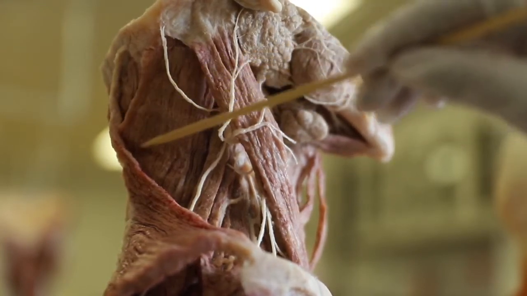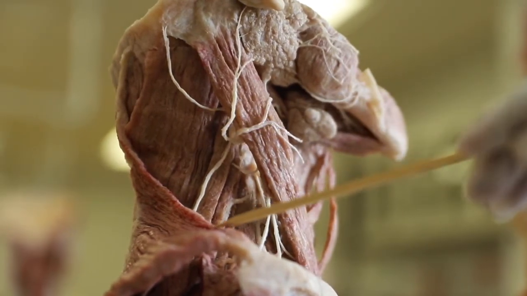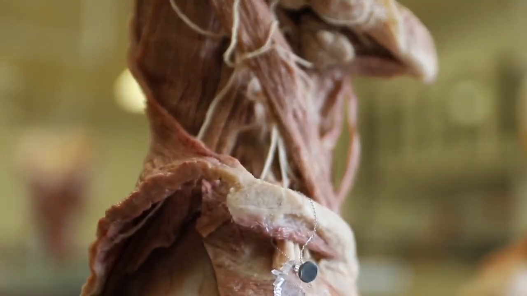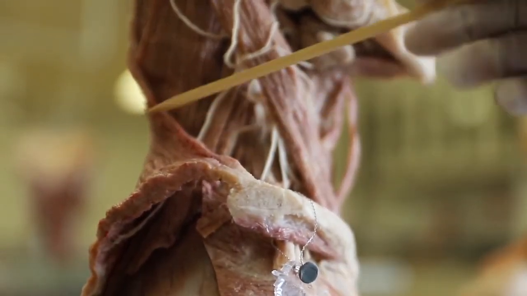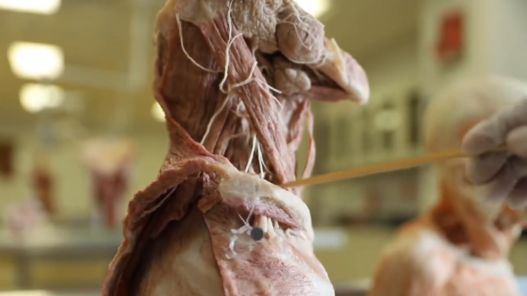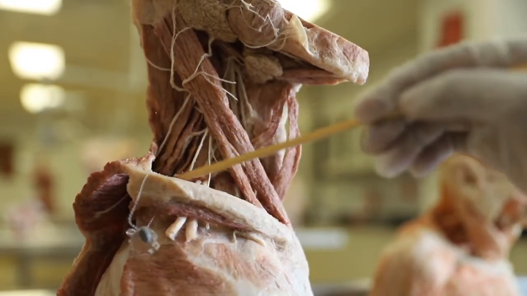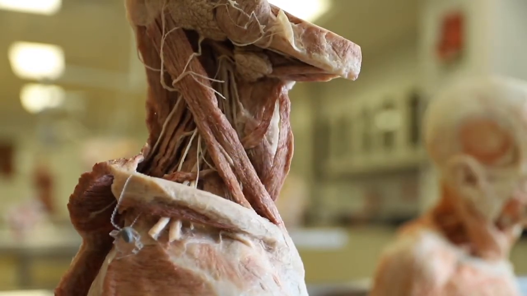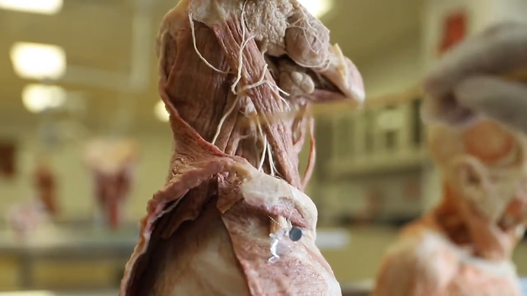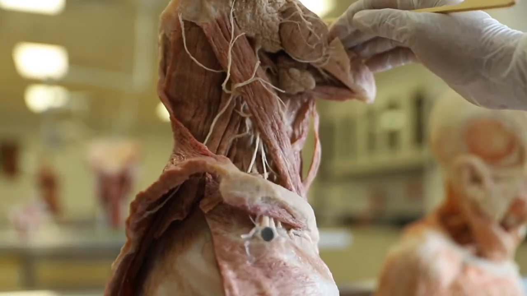The posterior border of the triangle is formed by the anterior border of trapezius, and the base of the triangle by the clavicle. So the triangle has an apex above and a base below.